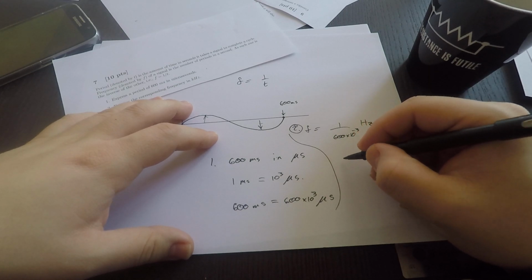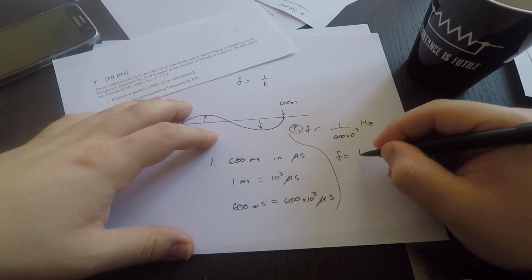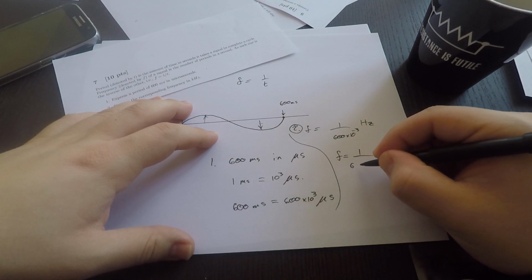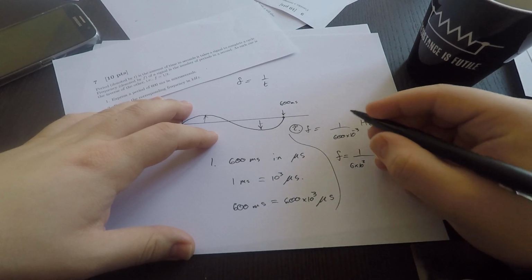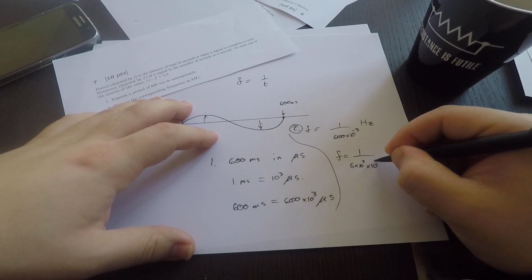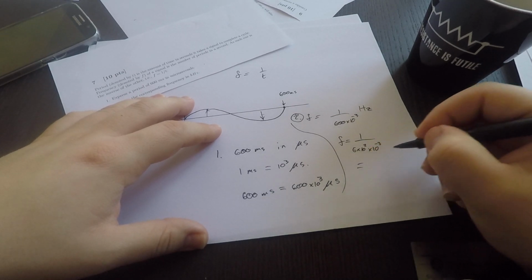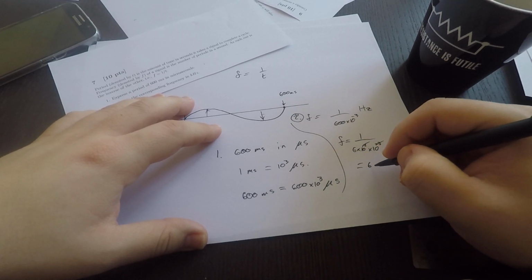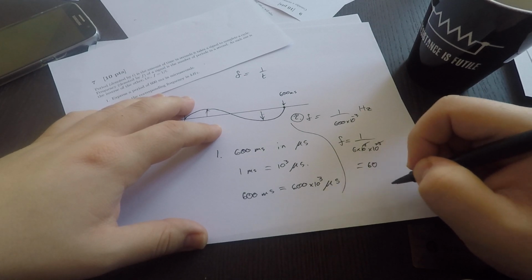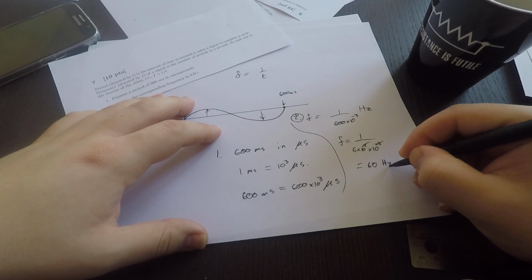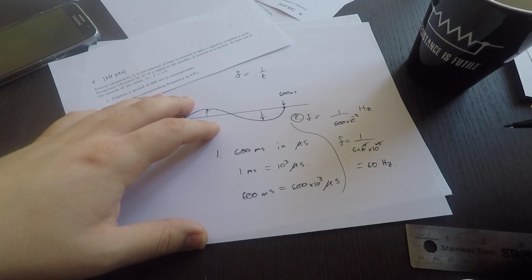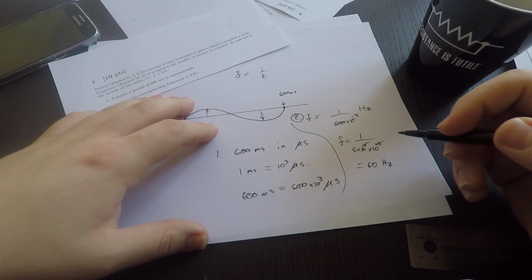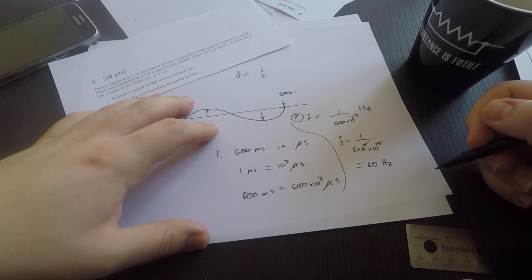Okay, so then f equals 1 over 6 times 10 to the 2 times 10 to the minus 3, which is 1 over 6 times 10 to the 1, right? Okay, but I need to express this in kilohertz.